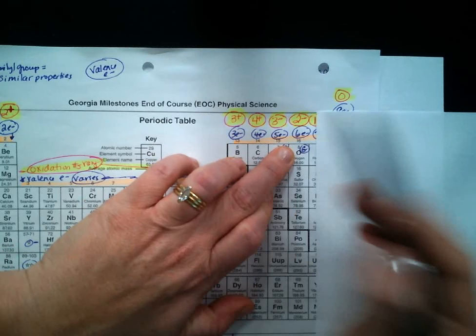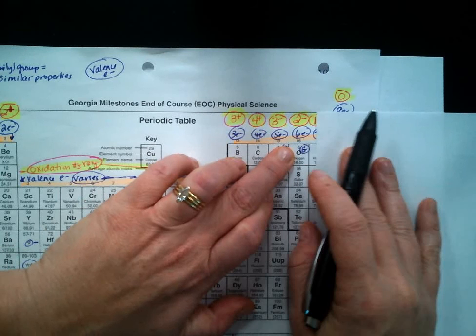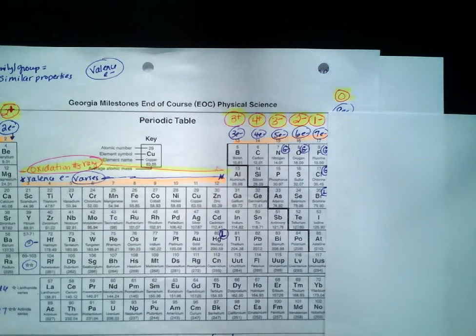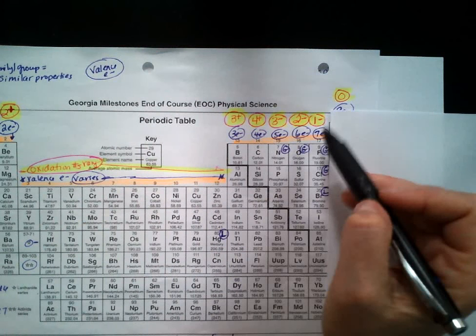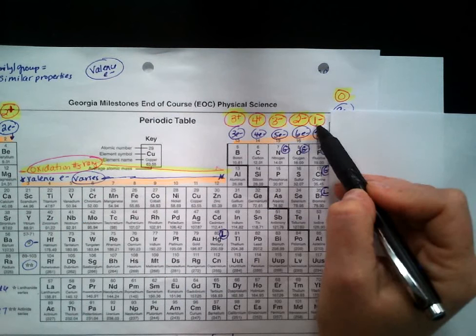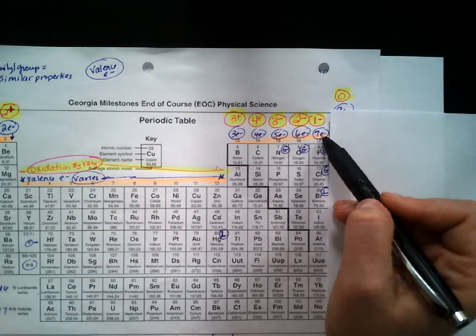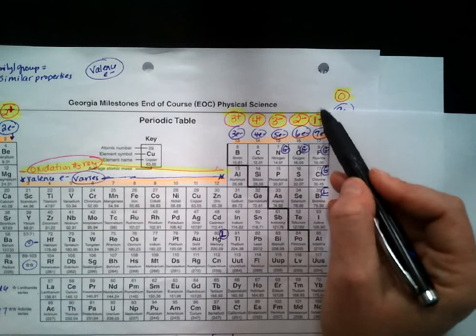17 has 7. Do you need to pass? Okay. 17 has 7 electrons and a -1 charge, because basically they just need 1 more to be stable, so they're going to get 1 from somewhere else, so they're going to come up with a -1 charge.